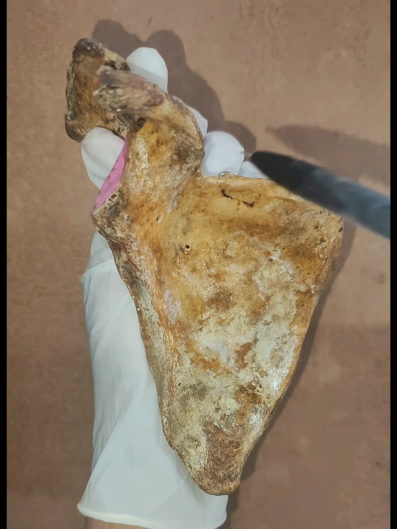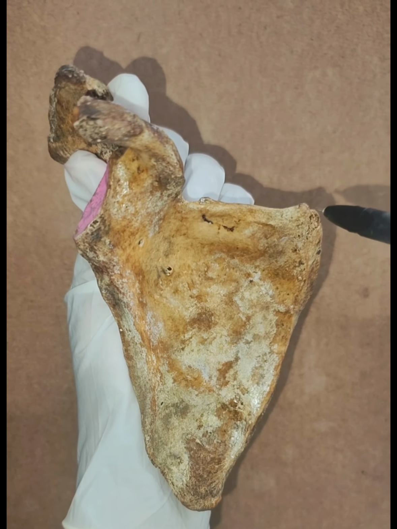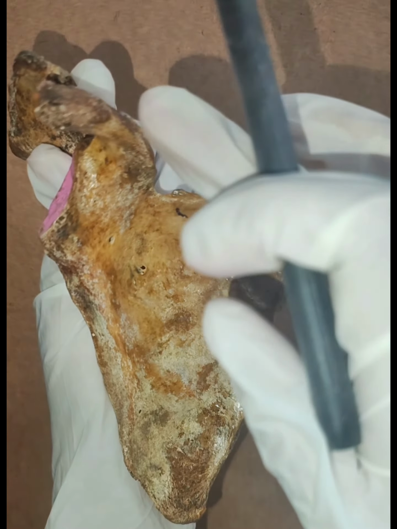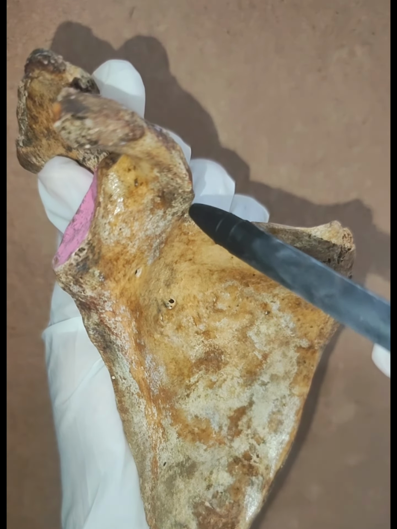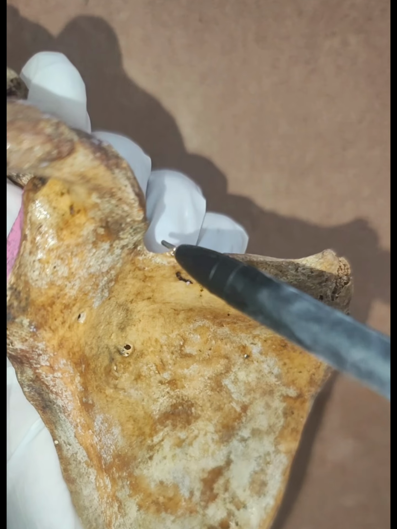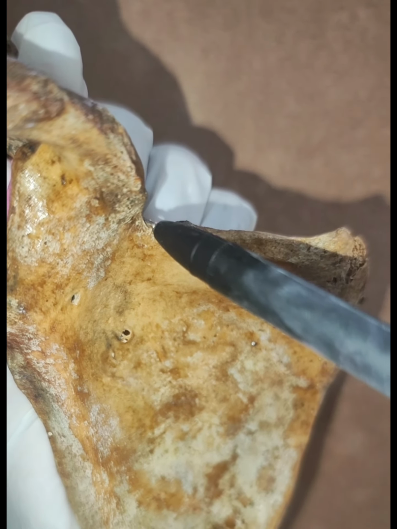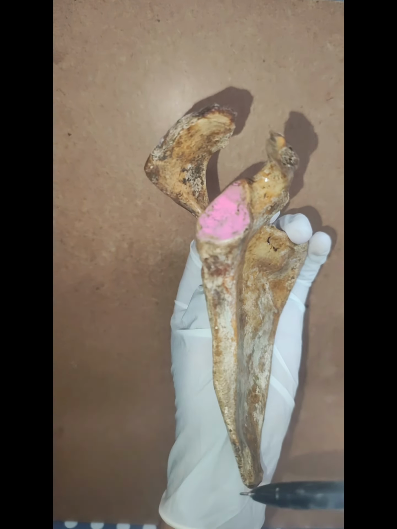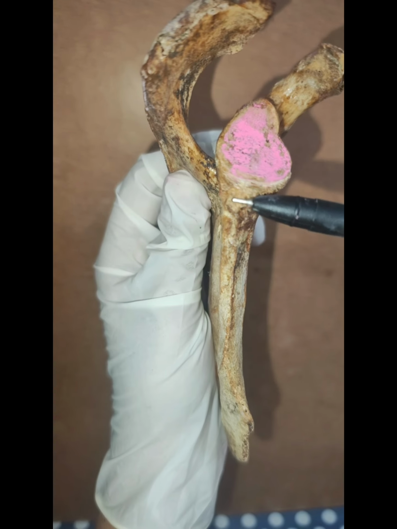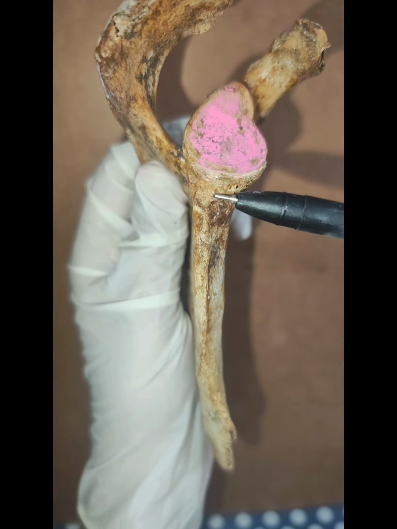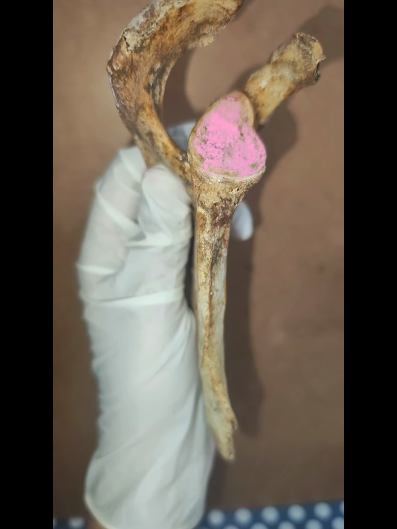Three borders. Superior border extends between the superior angle and lateral angle. Near the root of the coracoid process, it presents the suprascapular notch. You can see the suprascapular notch here. Lateral border extends between the lower end of the glenoid cavity and the inferior angle. At its upper end, it presents the infraglenoid tubercle.